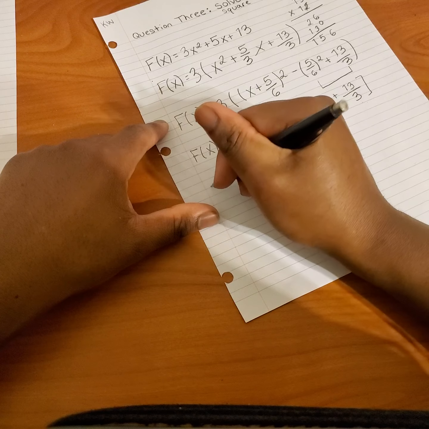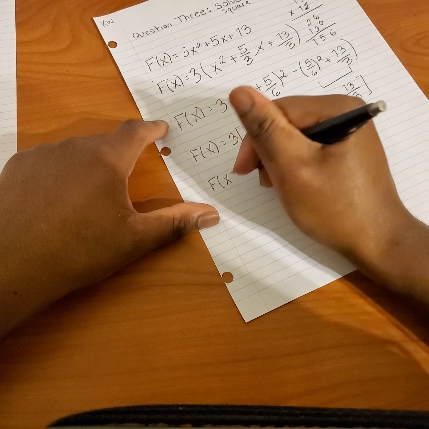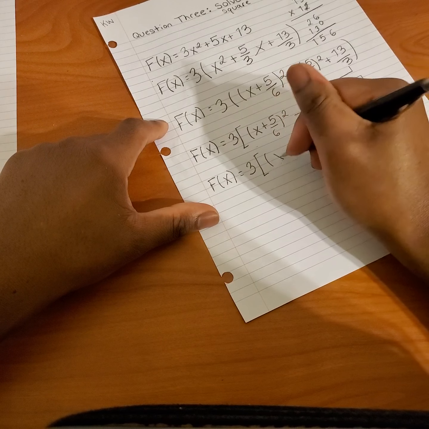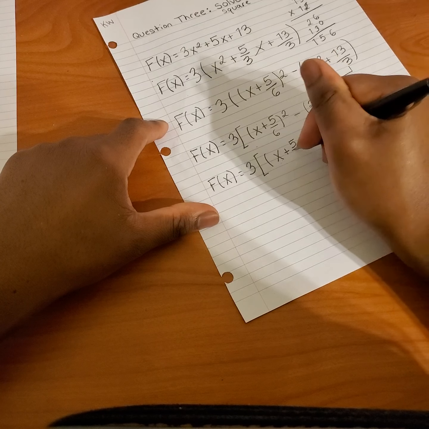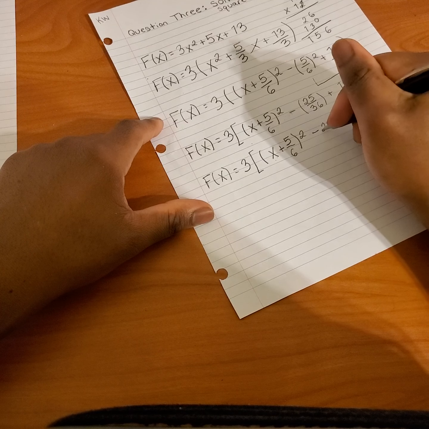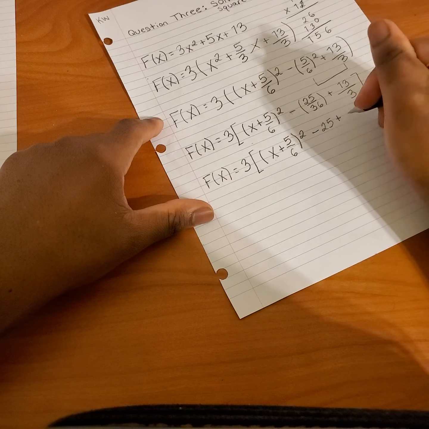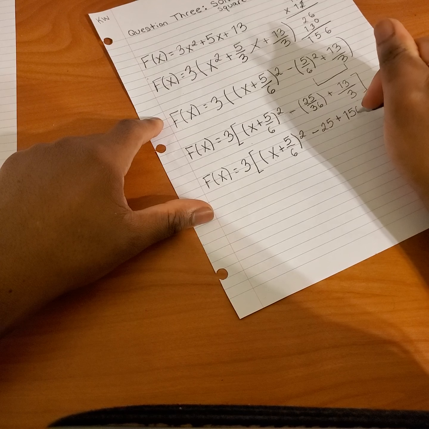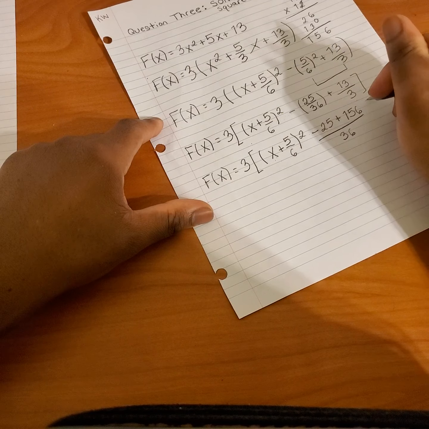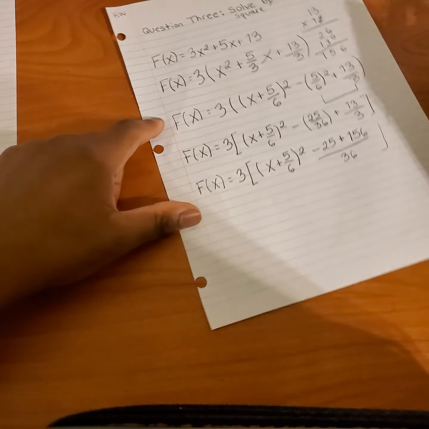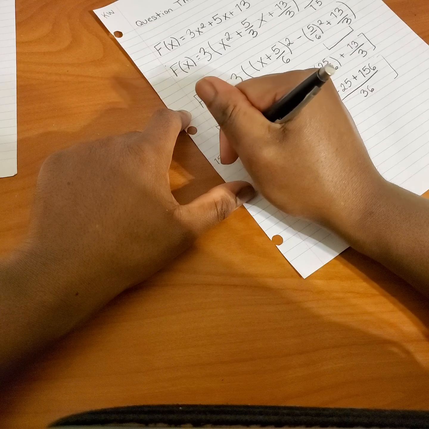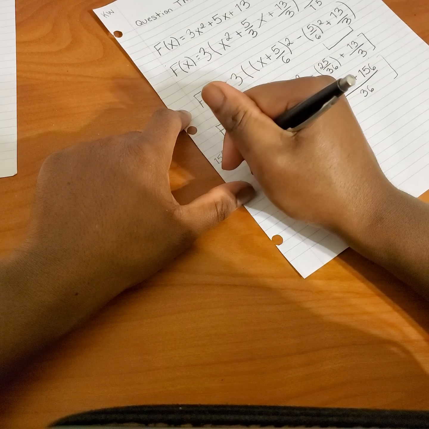So f of x will be equal to 3 times x plus 5 over 6 squared, minus 25 plus 156, over 36. Do some more side-hand math to get 156 minus 25.